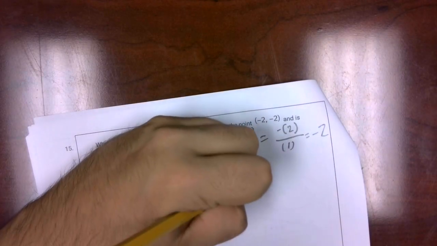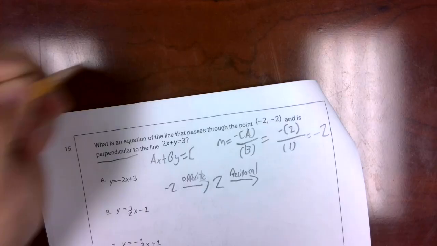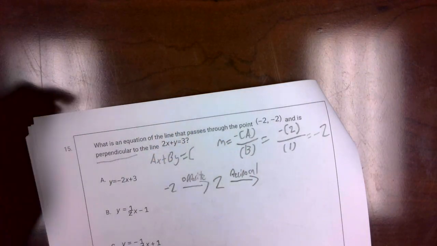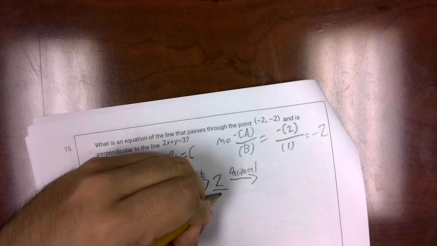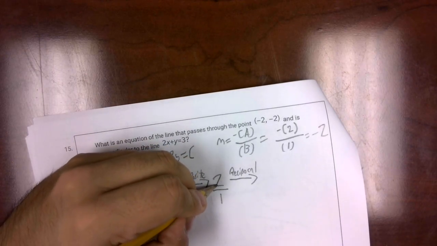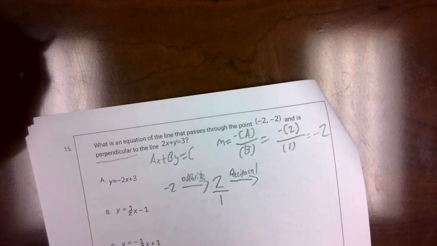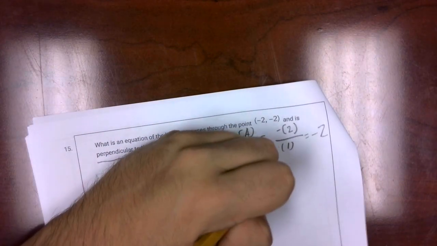And then the reciprocal. You swap the fraction. Although it looks like there's nothing there, you can always tell that there's a 1 there if it's a whole number, okay? So instead of it being 2 over 1, it should be 1 over 2.